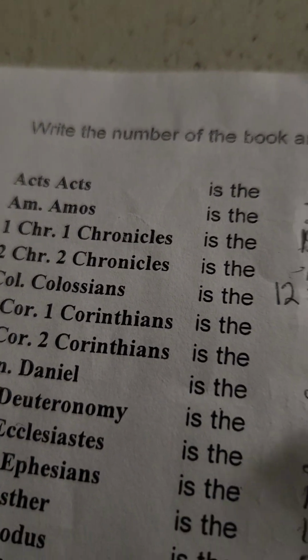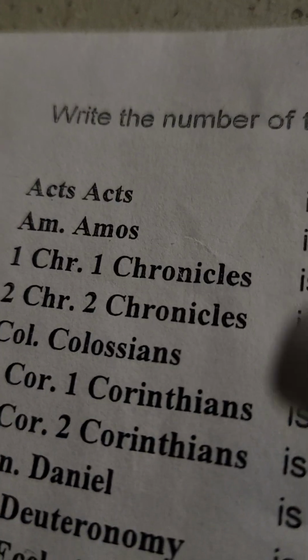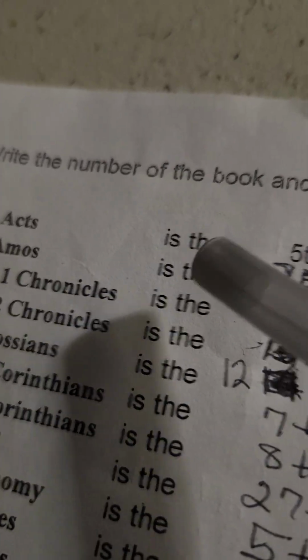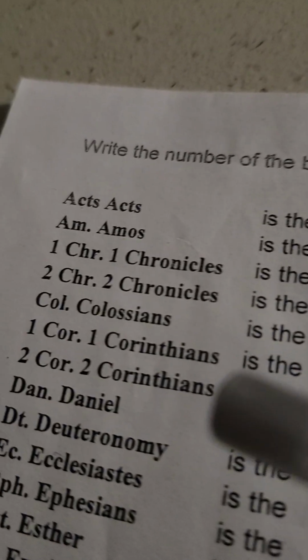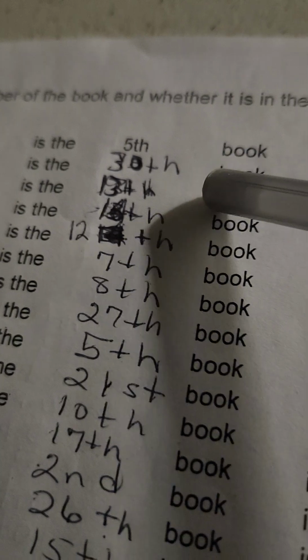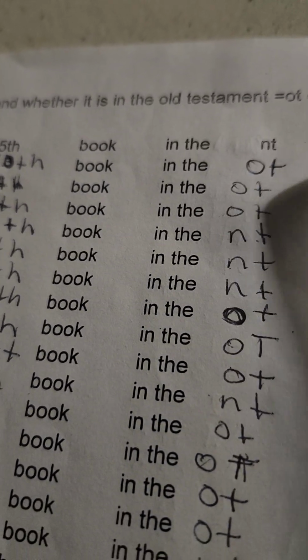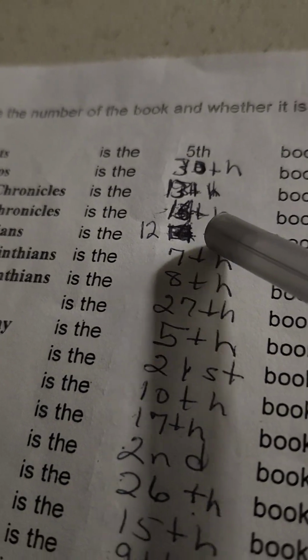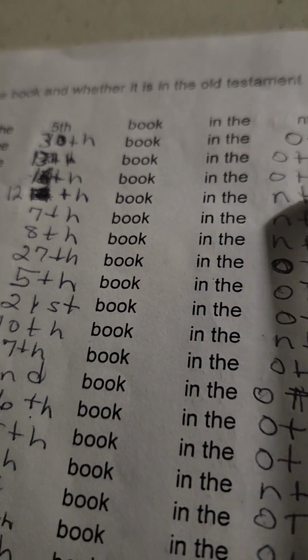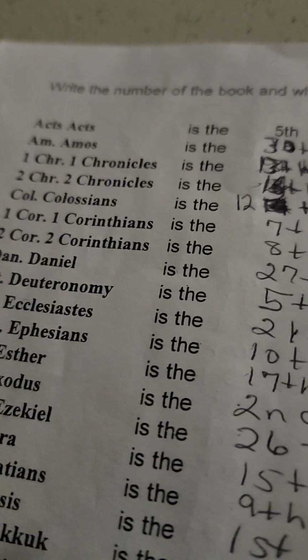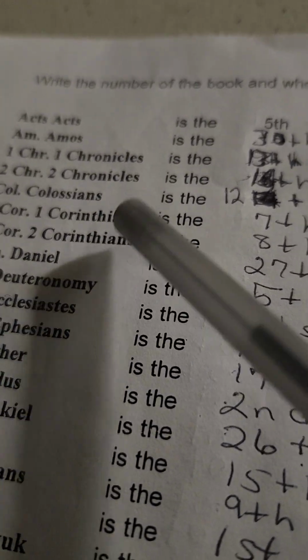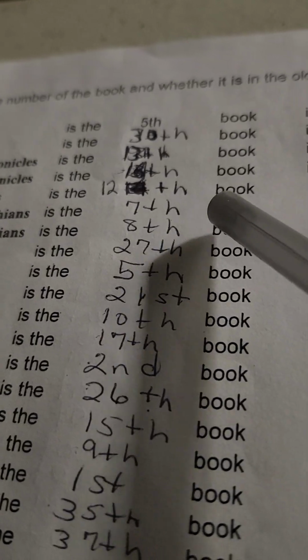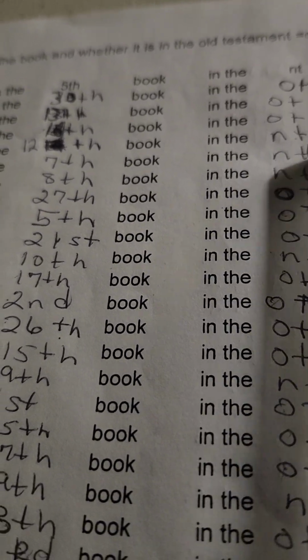Alright, here's the answer sheet. So, Acts is the fifth book in the New Testament. Amos is the 30th book in the Old Testament. 1st and 2nd Chronicles are the 13th and 14th book, and they are found in the Old Testament. That's how you do it. Colossians is the 12th book, and it is found in the New Testament.